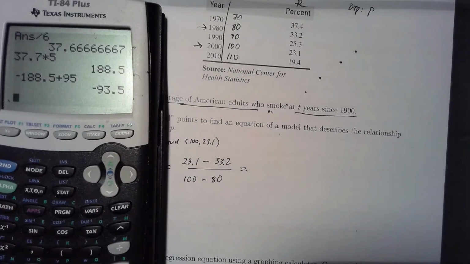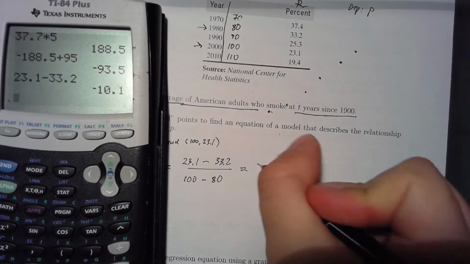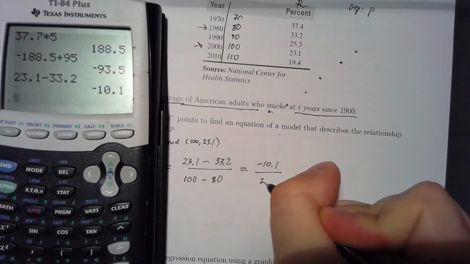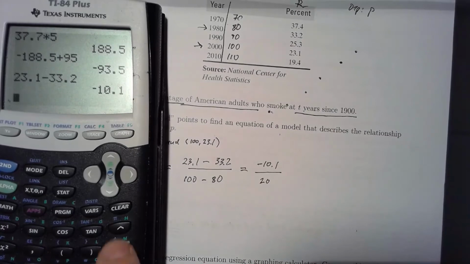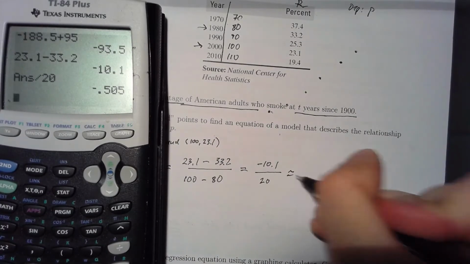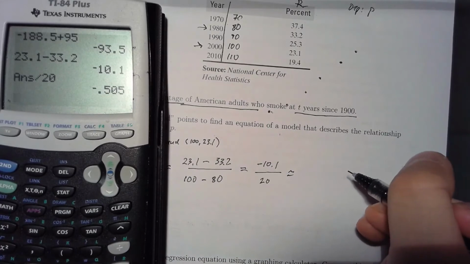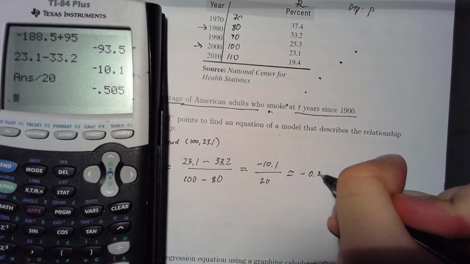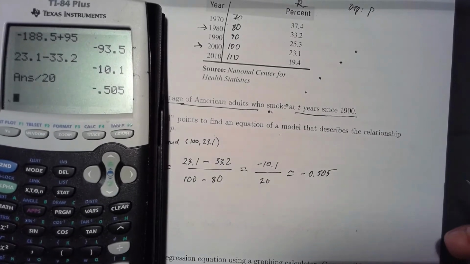So 23.1 minus 33.2 is negative 10.1 all over 100 minus 80 is 20. So take that, divide that by 20. I get approximately, well, I won't round it, I'll use the whole thing. So it's negative 0.505. That's my slope.